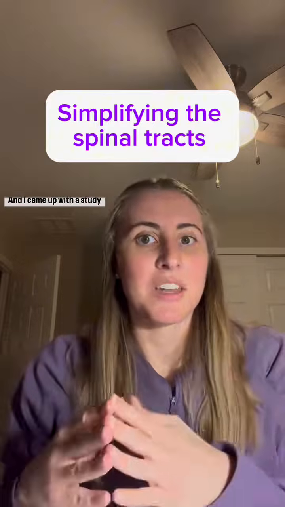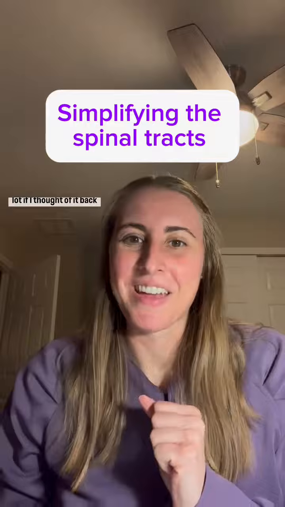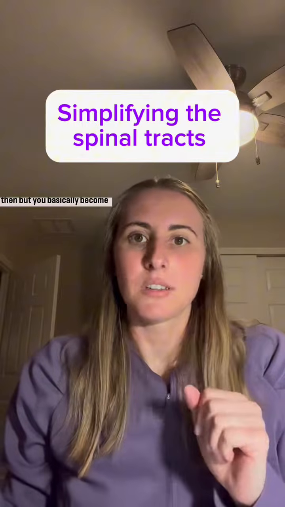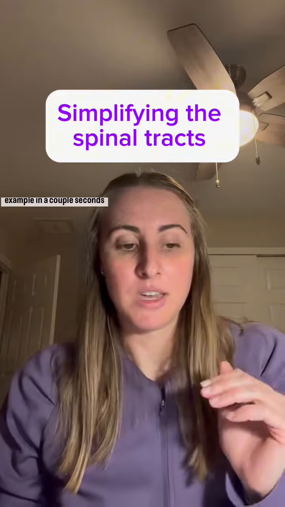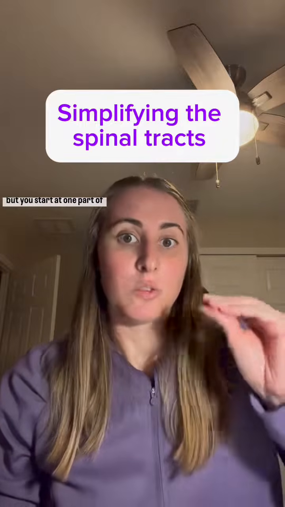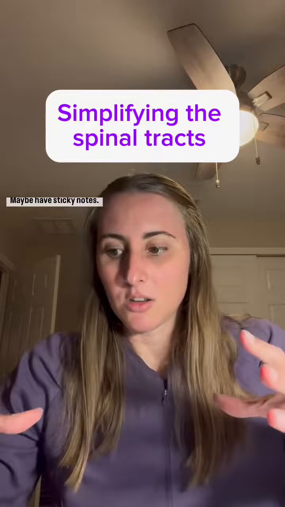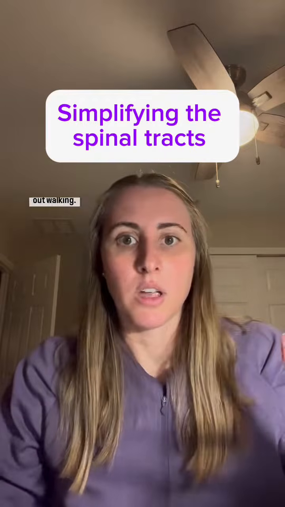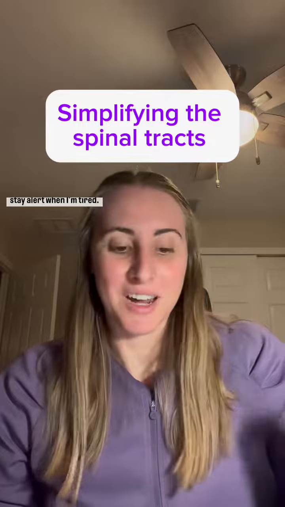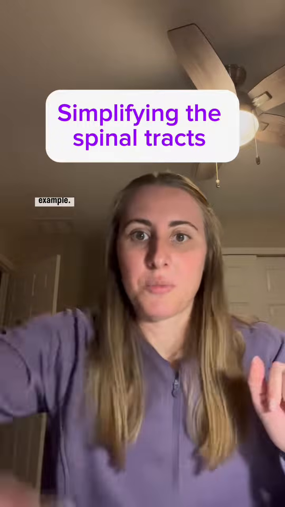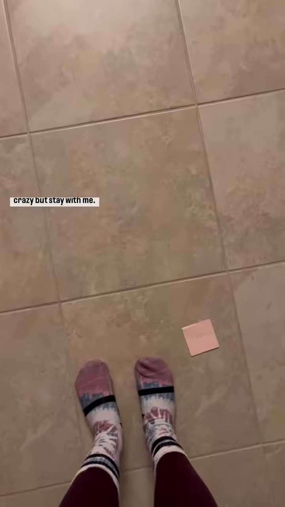And I came up with a study method that would have helped me a lot if I had thought of it back then, but you basically become the spinal tracts. That sounds a little out there, so I'm going to show you an example in a couple seconds, but you start at one part of the brain, maybe you have sticky notes, maybe you're just acting it out, walking. I found that moving when I'm studying also helps me to stay alert when I'm tired, so I'm going to show you an example. And so this looks a little crazy, but stay with me.